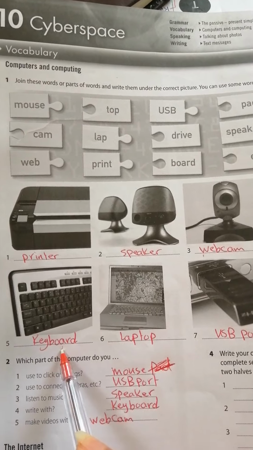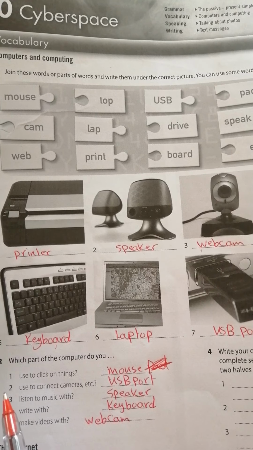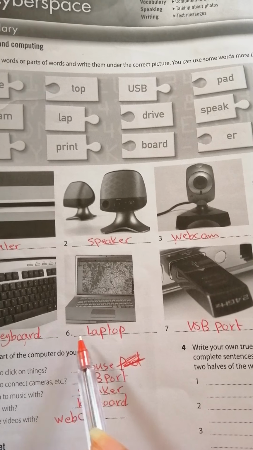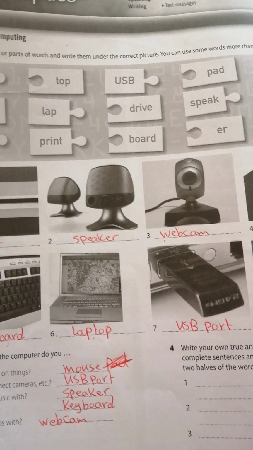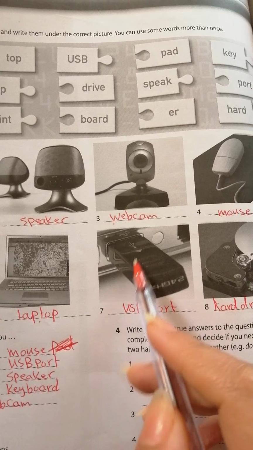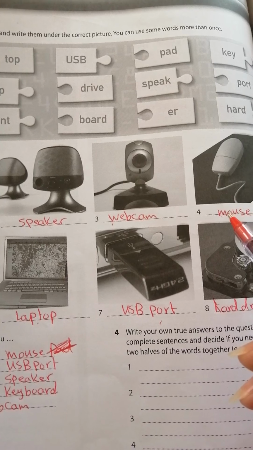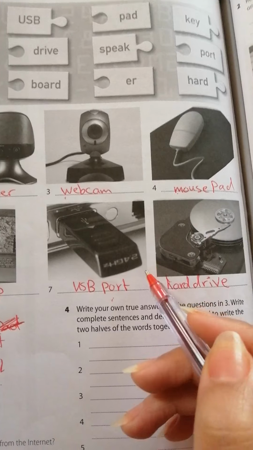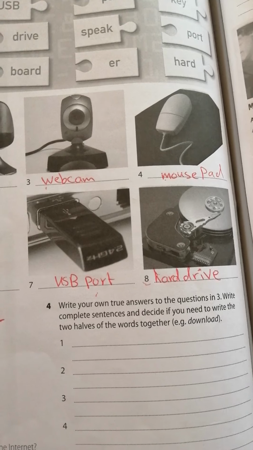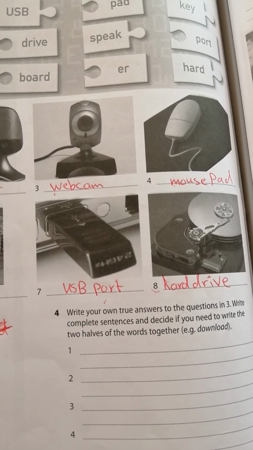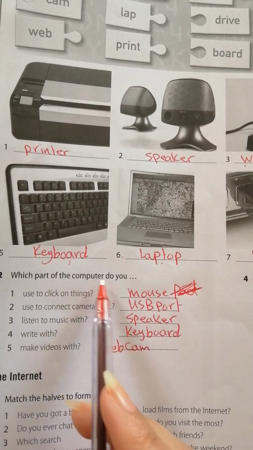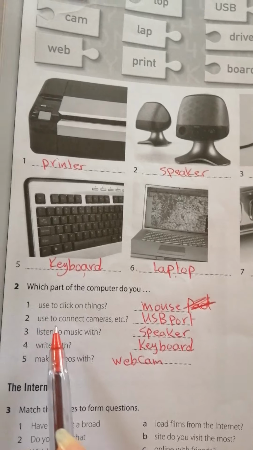The fifth one is keyboard, and we use it to write on the computer. It has letters and it has numbers. The sixth one is a laptop. It is a small computer and you can carry it from one place to another. The seventh one is a USB port. It's the place where you can connect flash, camera, speaker, etc. The eighth one is a hard drive, and it is found inside your computer, and it has information that lets the computer work.